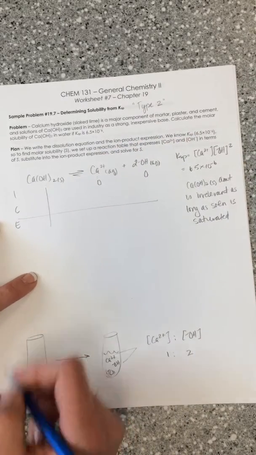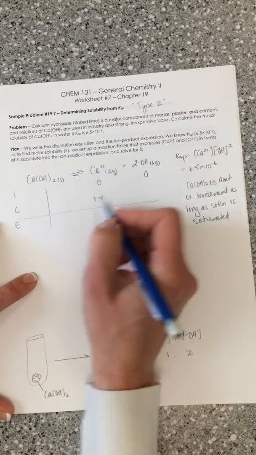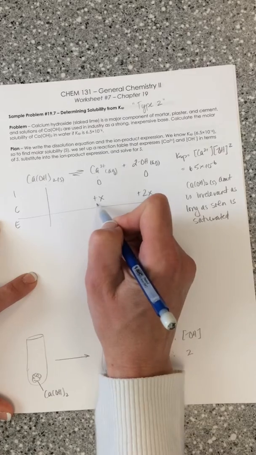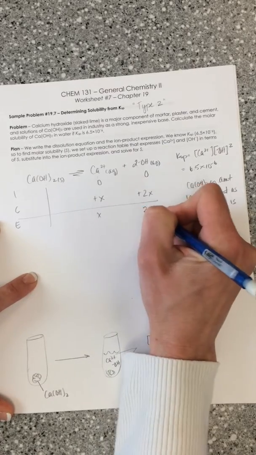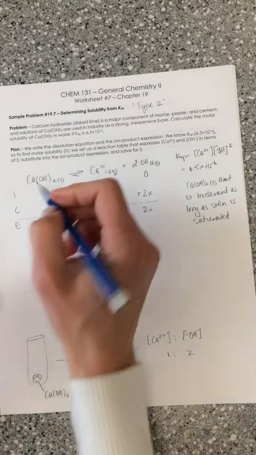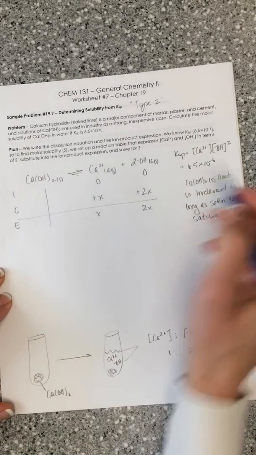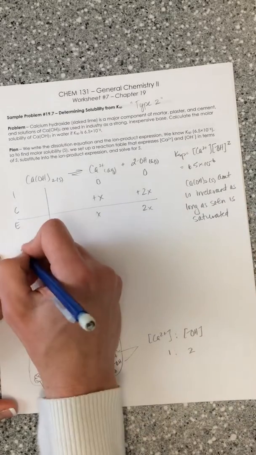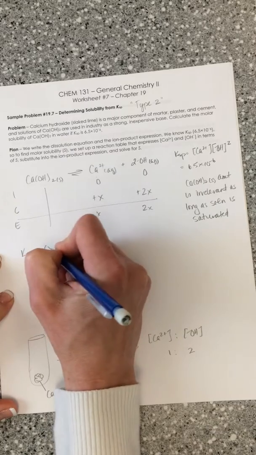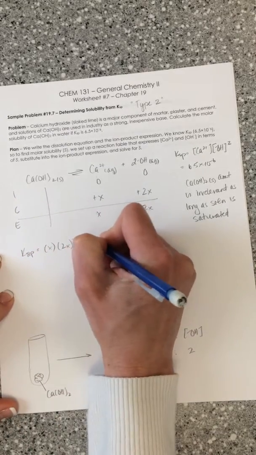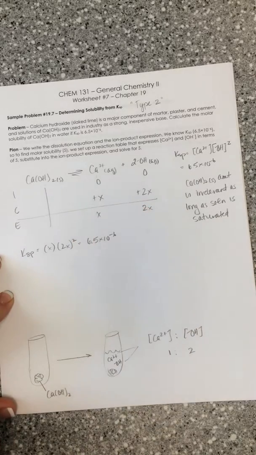We're going to assume for this problem no other sources of calcium or hydroxide ions. This breaks apart, again, in a 2-to-1 ratio here of hydroxide to calcium. So we get X and 2X. One of the nice things that we have here is because this guy is not anything that was part of our equilibrium expression, we have no assumptions that we need to worry about. So KSP here is going to be equal to X times the quantity 2X squared, and that's equal to 6.5 times 10 to the minus 6th.